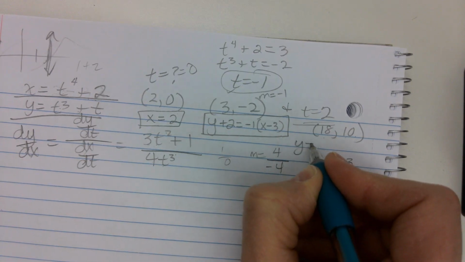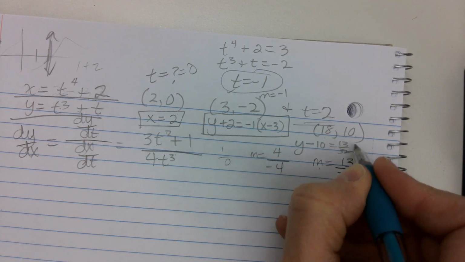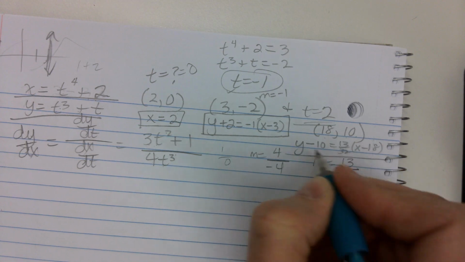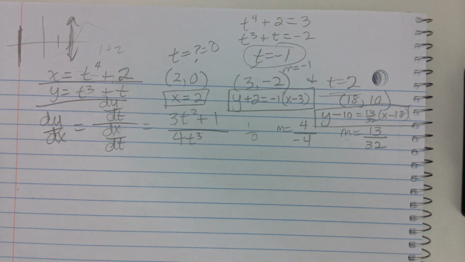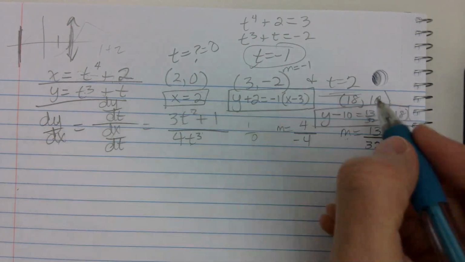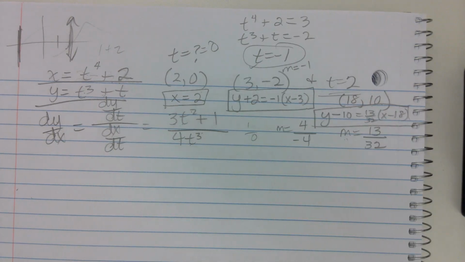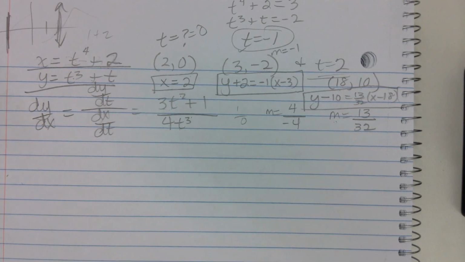Y minus 10 equals 13 over 32, parentheses, x minus 18. You got it. It's always y minus y1 equals slope times x minus x1. If we moved it over there, it would have been plus. You were thinking parabolas.